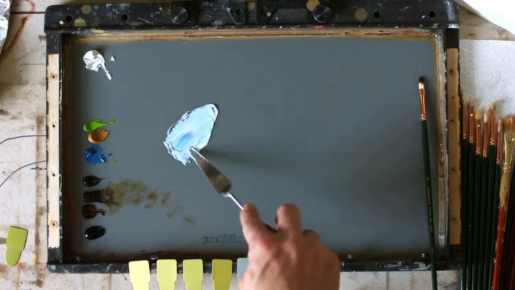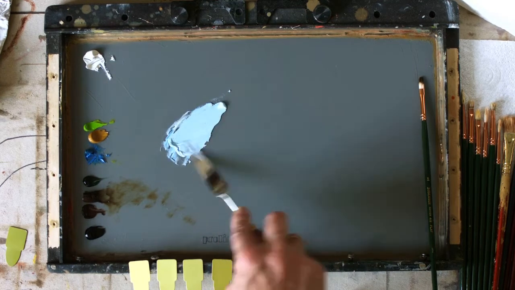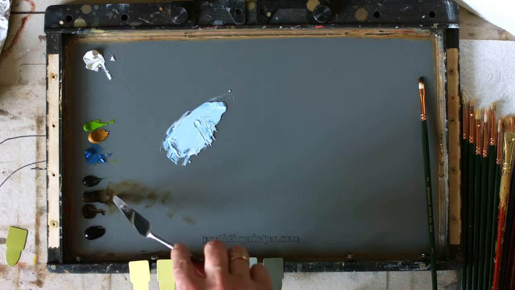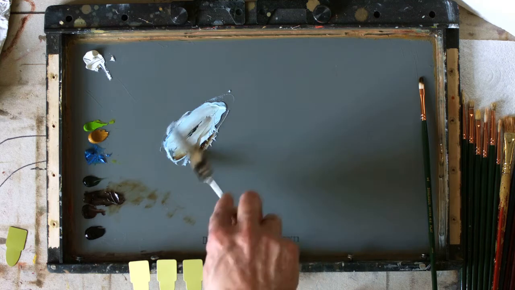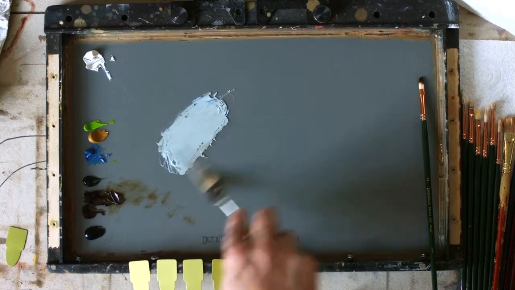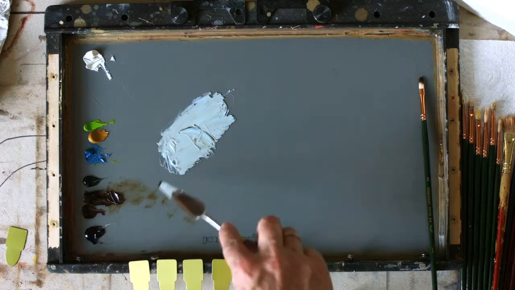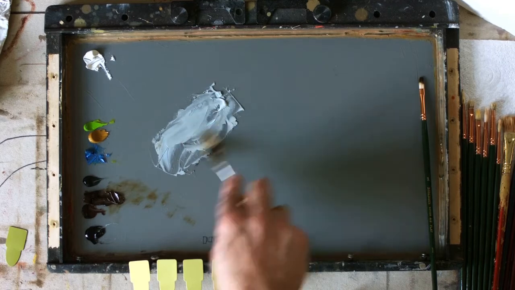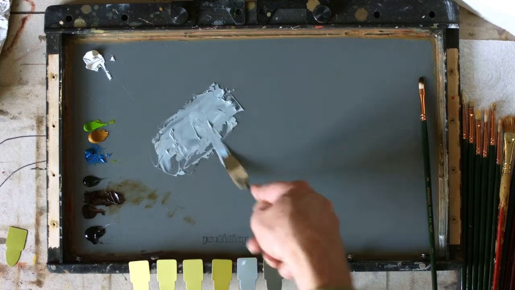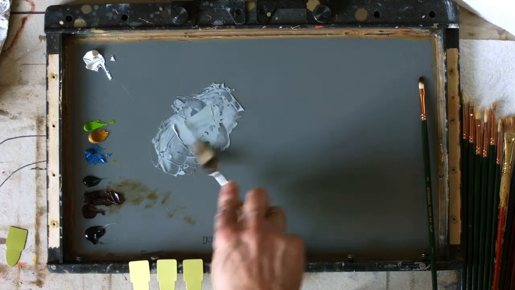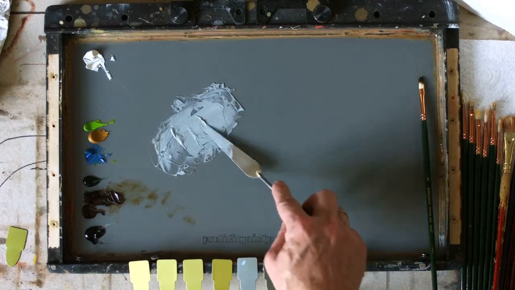So I'm going to bring the blue up to about the right value, too light. I'll bring that back down with raw umber because I know that would bring the chroma down and swing the hue a little bit too. Bring some black in because it's putting in too much chroma. So I'm basically, if you've done my colour mixing course, doing a really fast version of what I show you in that course.